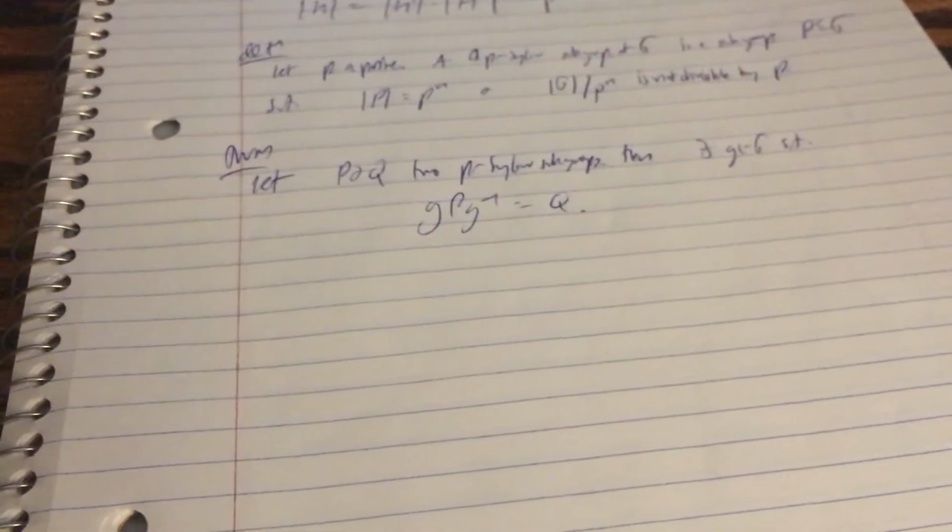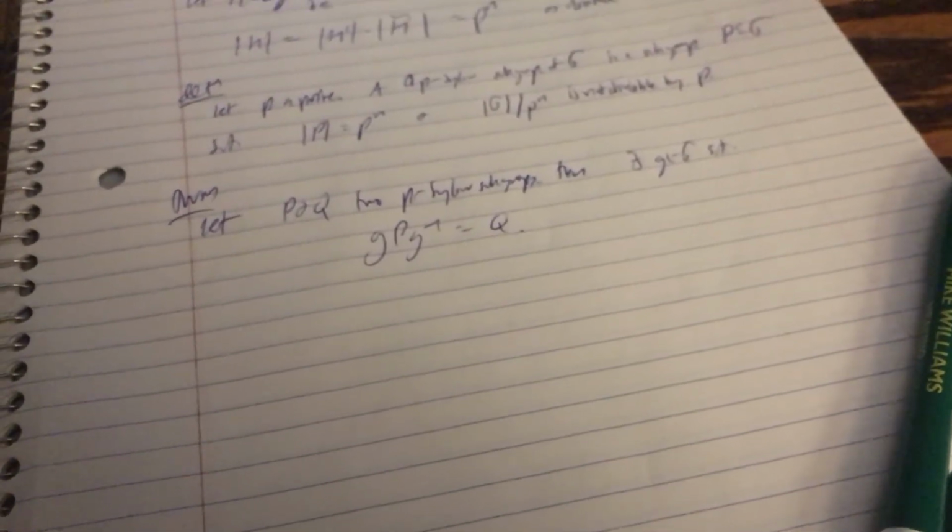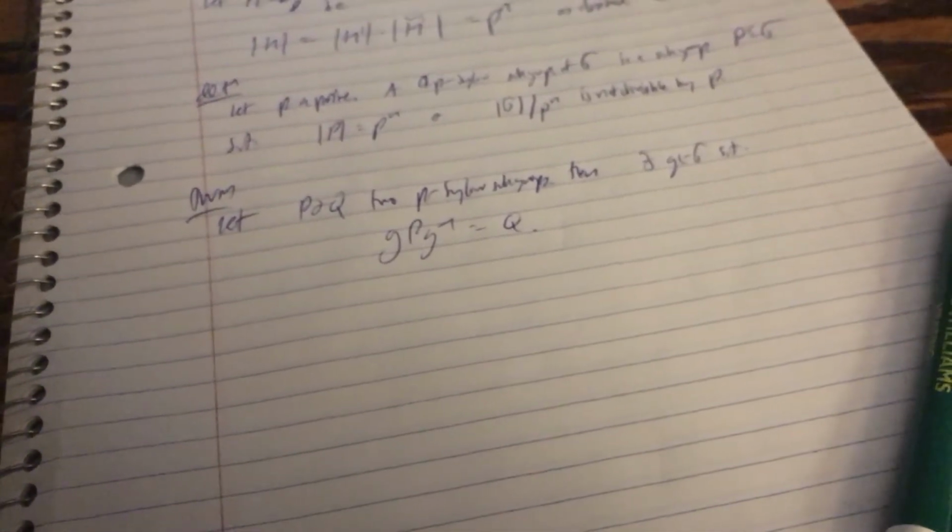Let P and Q be two Sylow p-subgroups. Then P and Q are conjugate. Then there exists g in G such that gPg⁻¹ is Q. So two Sylow p-subgroups are conjugated to each other by the action of G. That means a Sylow p-subgroup is not unique. It's not necessarily normal, anything like that.